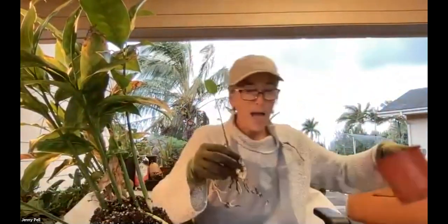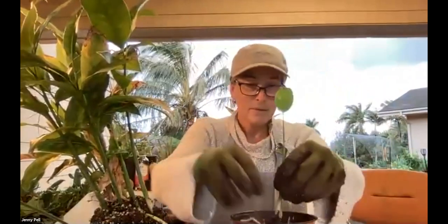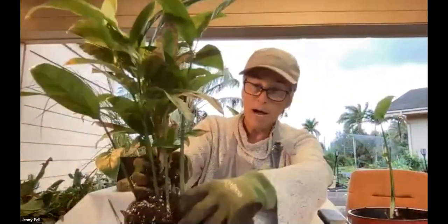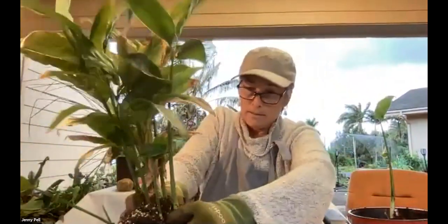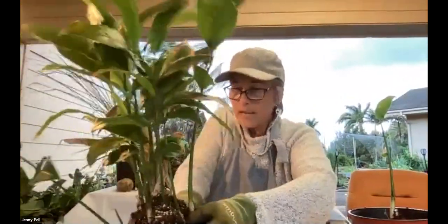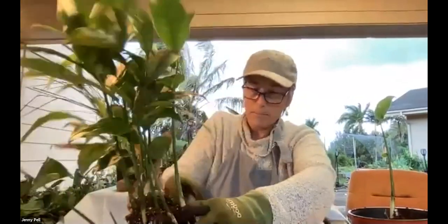So again, I have my pot, I'm just going to make a little hole, stick it in, and that one's ready to go. From this one plant that I bought, I think I paid maybe $8 or $10, I probably have 12 individual plants that I can propagate.